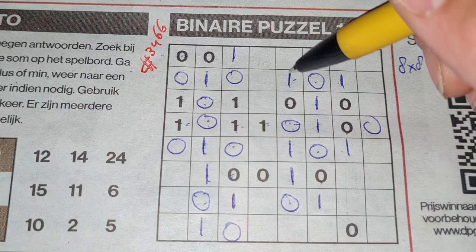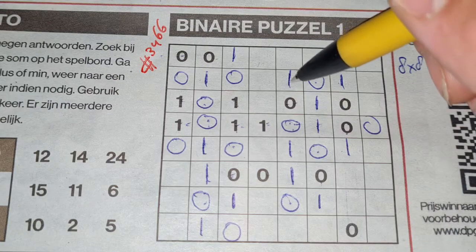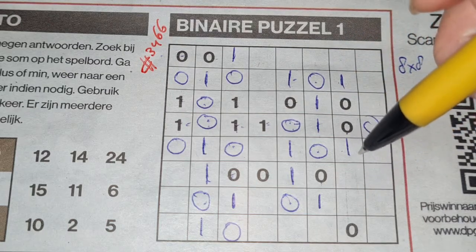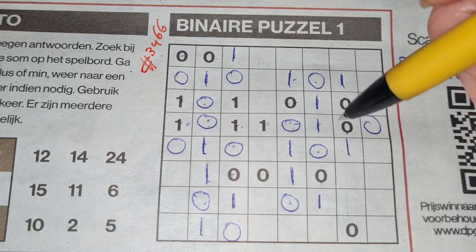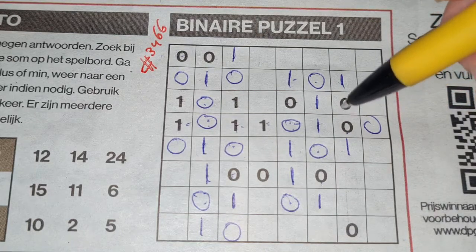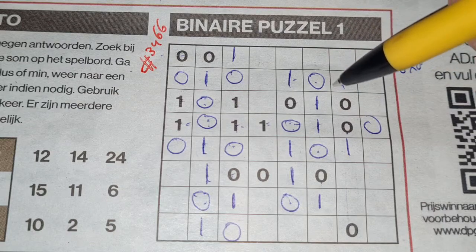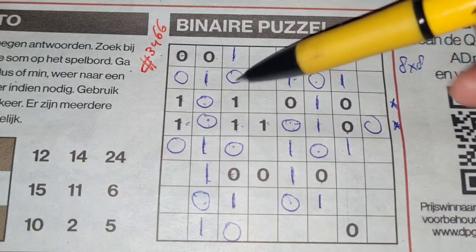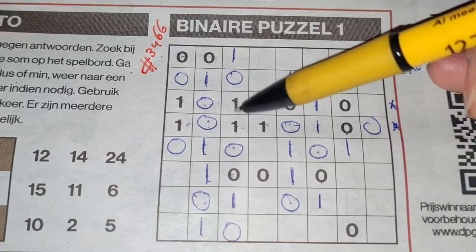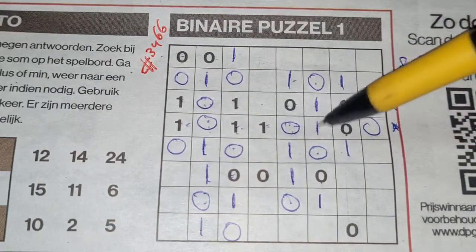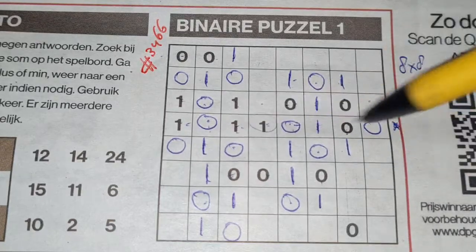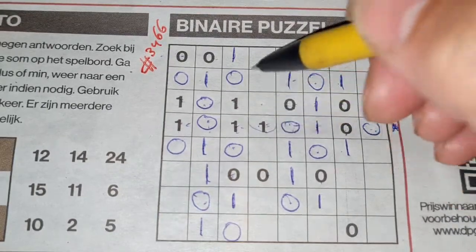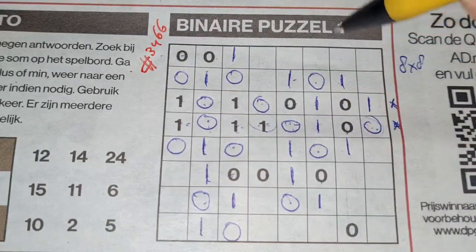Then, let me see. I'm thinking. How about these 2 rows, because it's almost the same. Let me compare. 1 1 0 0 1 1 empty box. 0 0 1 1 0 0 empty box. So we need to switch those 2 digits. Here we have O, so this should be a 1. Here we have a 1, so this should be an O.